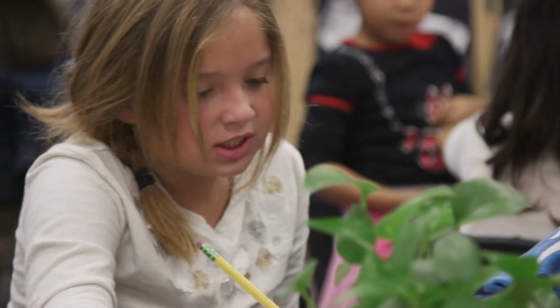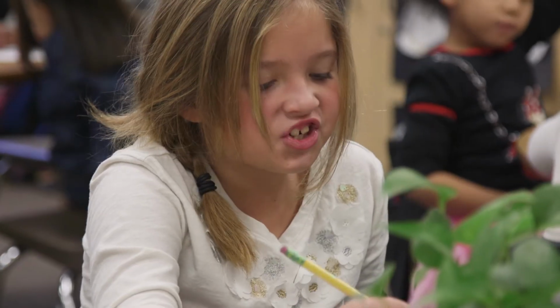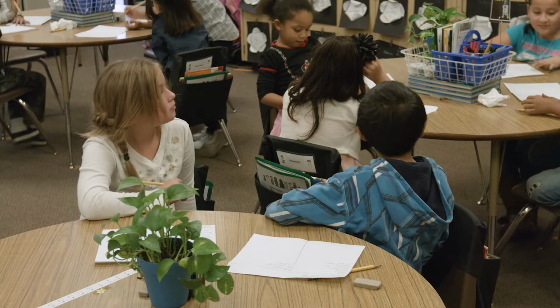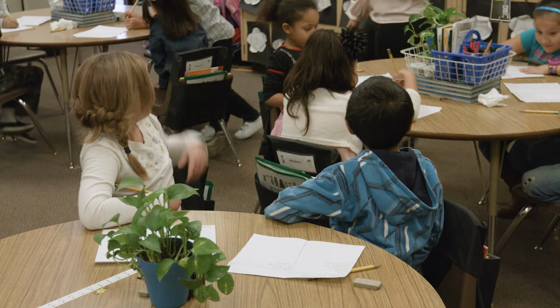Property, it belongs to someone or something. Texture, how something feels, and compare how they are like.